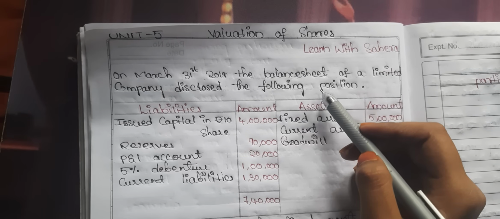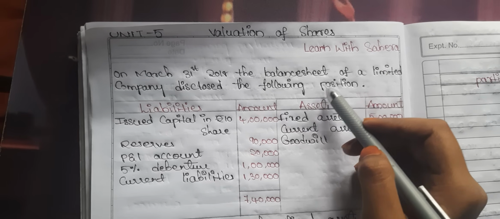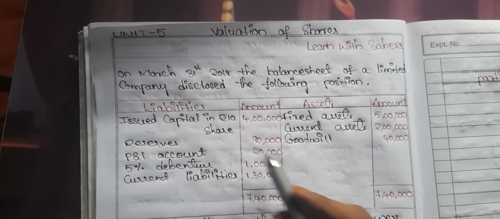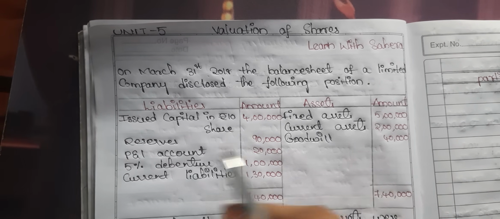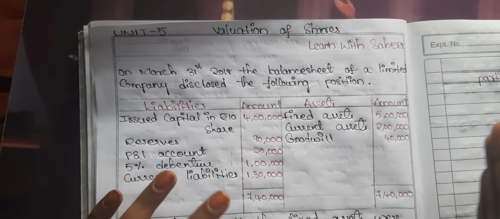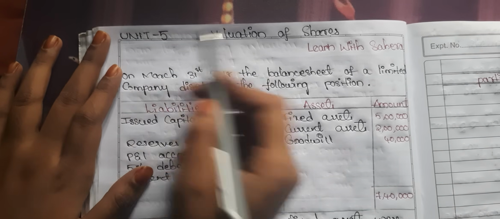In this video, we are going to see the complete and clear explanation of valuation of shares from unit number 5 of the advanced accounting subject, which is for degree 3rd semester students. Before going into the question and solution, first let us talk about unit number 5.